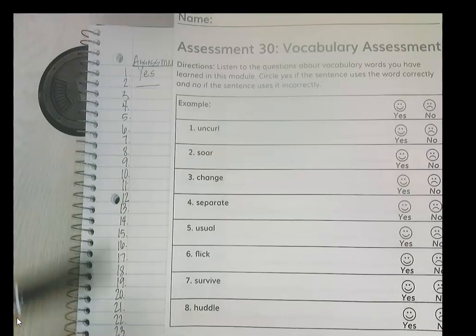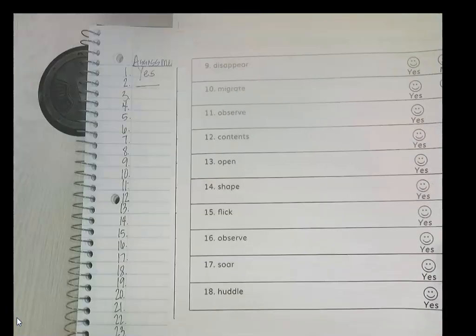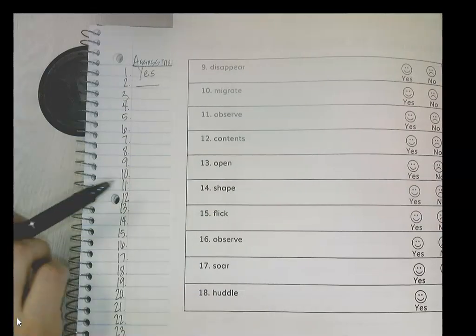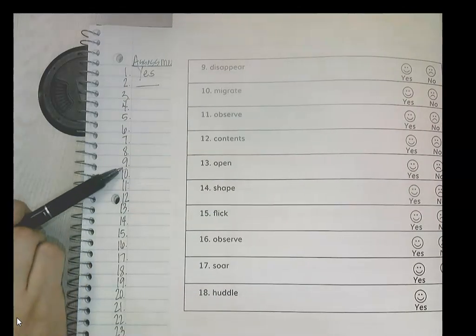Number 9. Disappear. Does snow disappear when spring and summer come? Does snow disappear when spring and summer come?